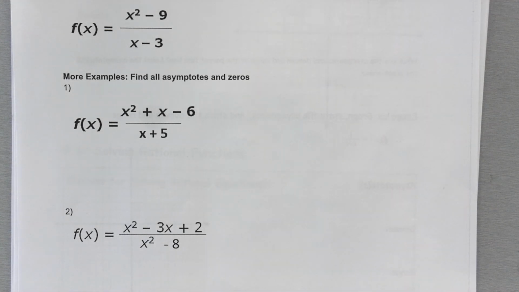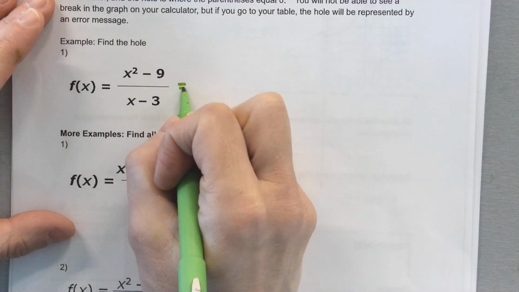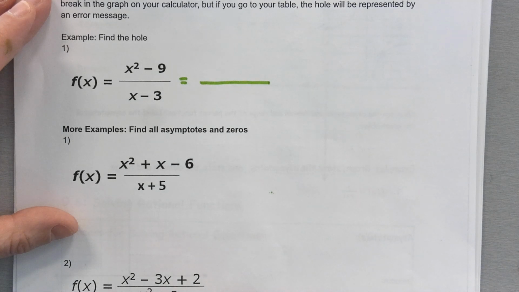So we're going to talk about how to find if there is a hole in your graph. And then we're going to put, like I said, everything together. And we're going to graph and find all the things. Okay? All right, so let's talk about just holes for a minute. Holes, we care about both the top and the bottom. Here we go. So we're going to start by factoring.